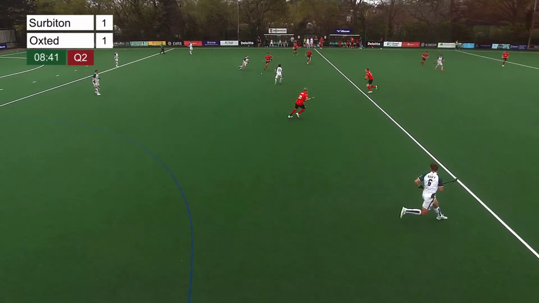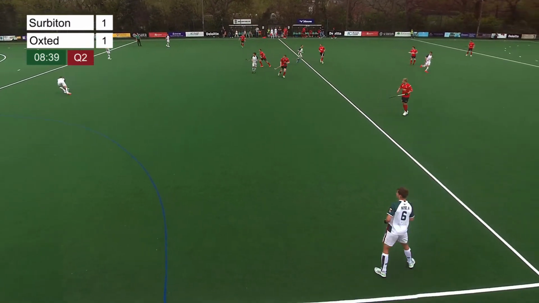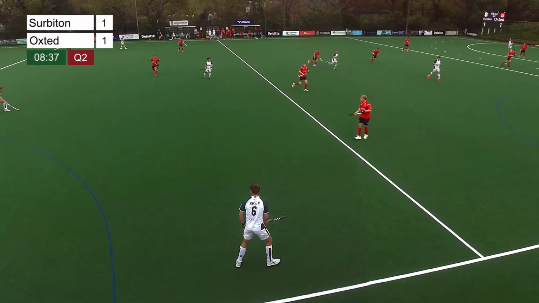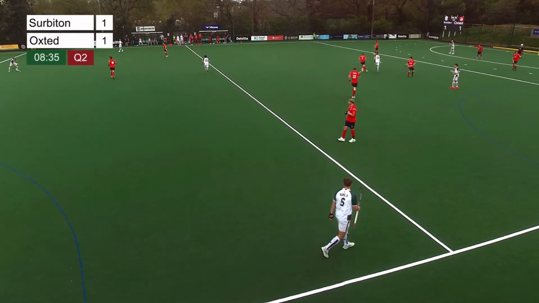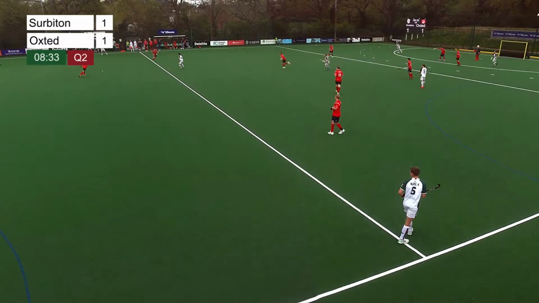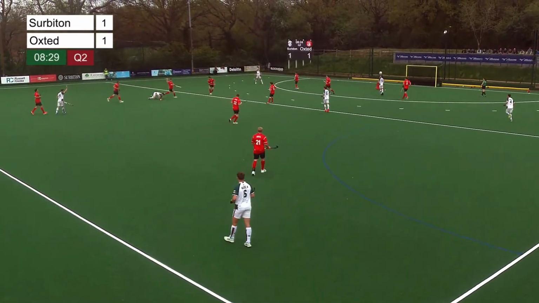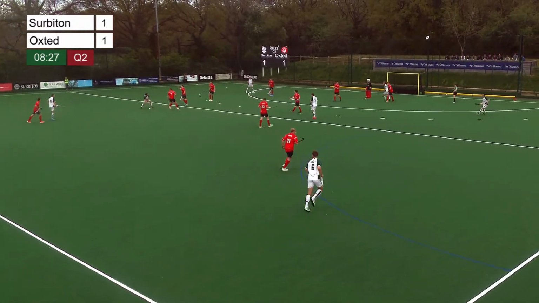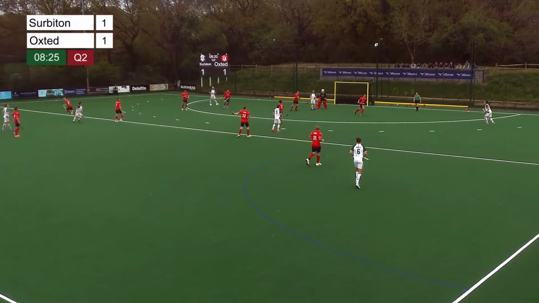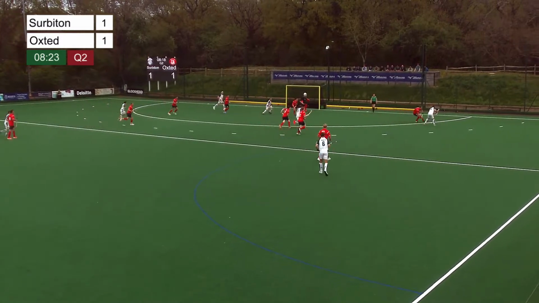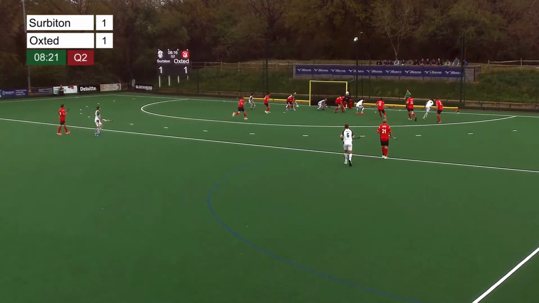David Goodfield on the ball. So that's the first green card. Quickly given by Dave Munger.